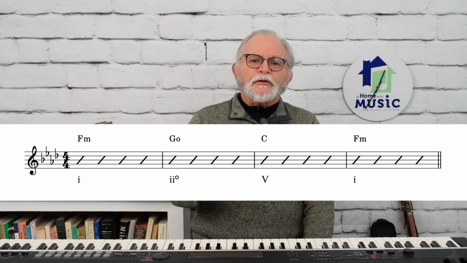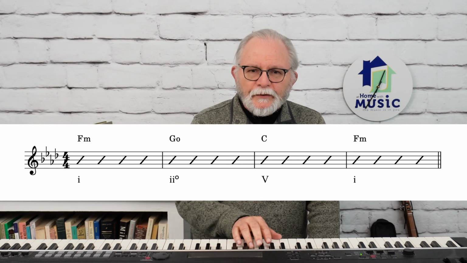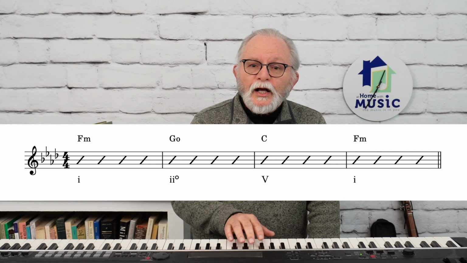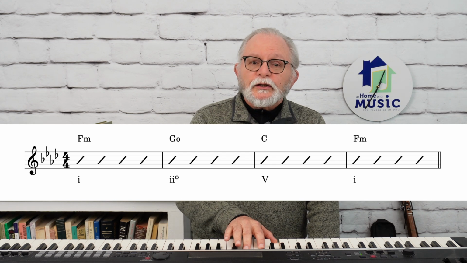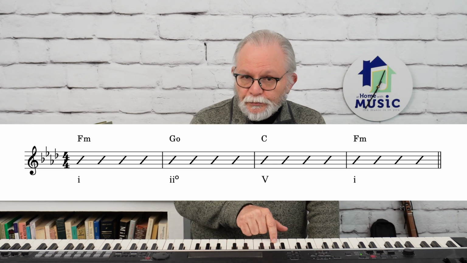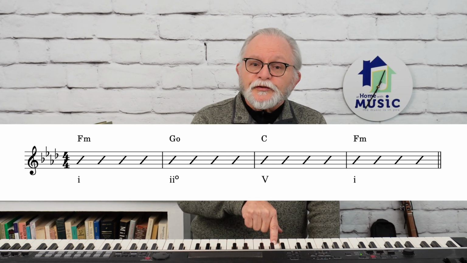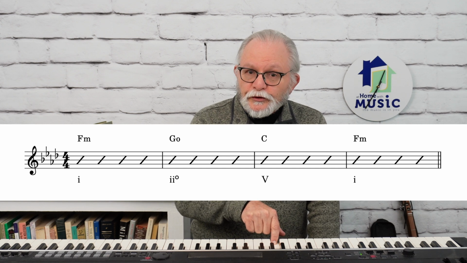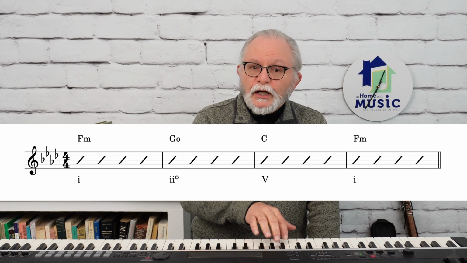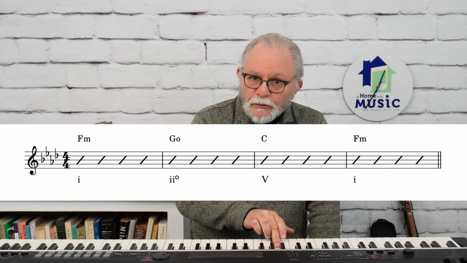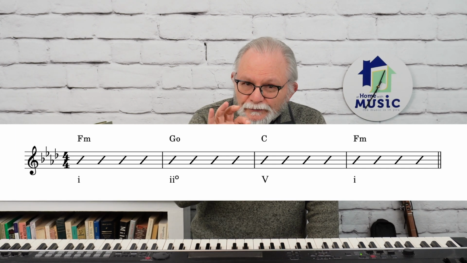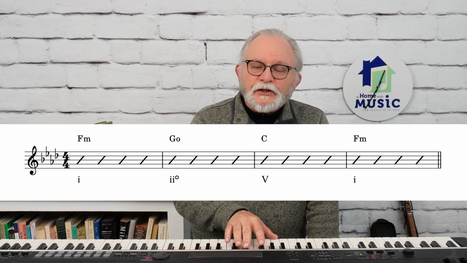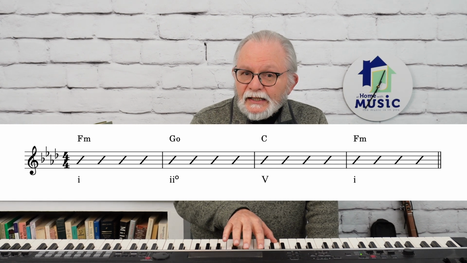Here's another example. If we are in the key of F minor and we saw G diminished in the lead sheet, the root of this chord would be G. The scale degree of this chord would be 2. 1, 2. The Roman numeral would be lowercase 2 with the little tiny 0 after it. And the notes would be G, B flat, D flat.